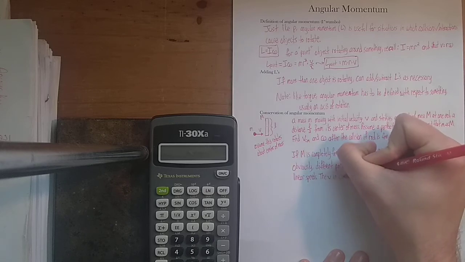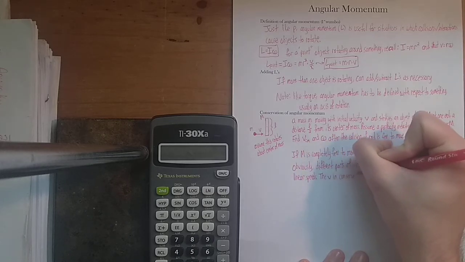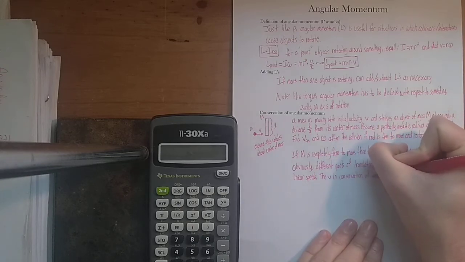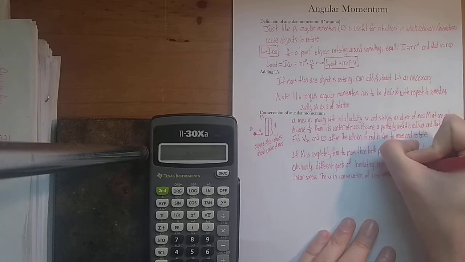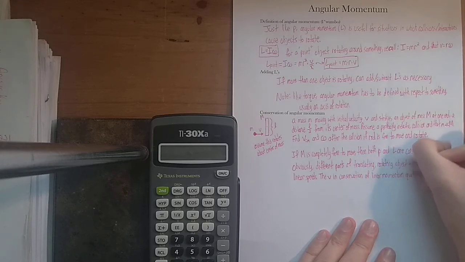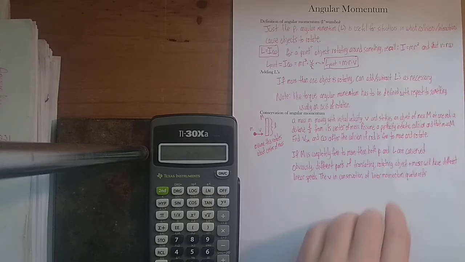However, when we apply conservation of linear momentum, the velocity in that equation refers to the center of mass.